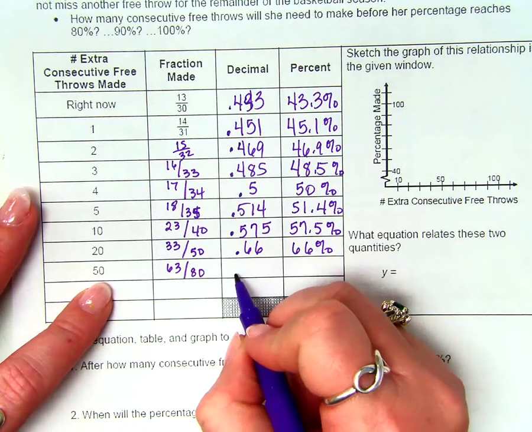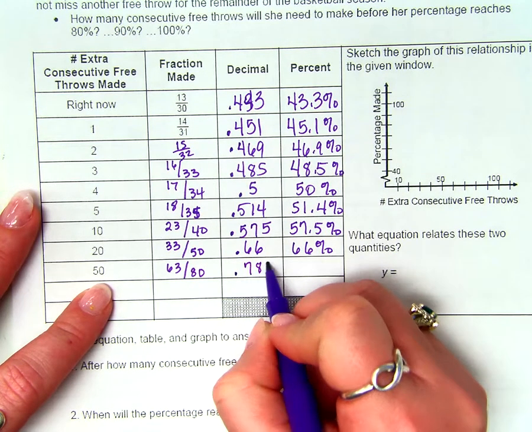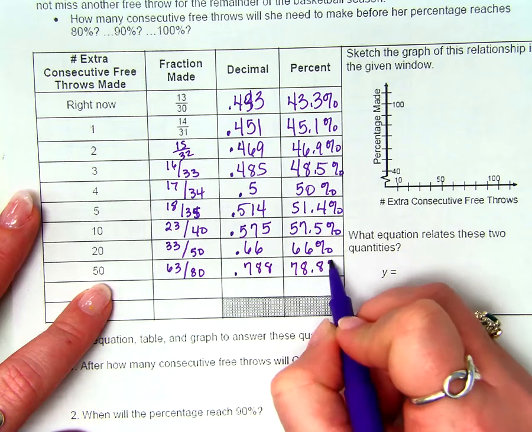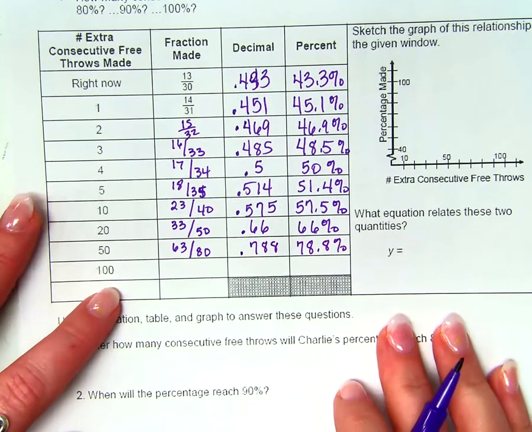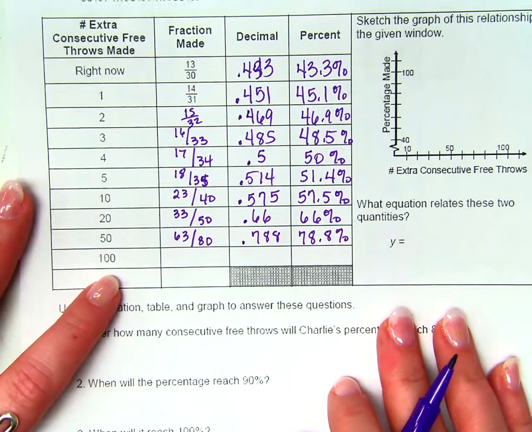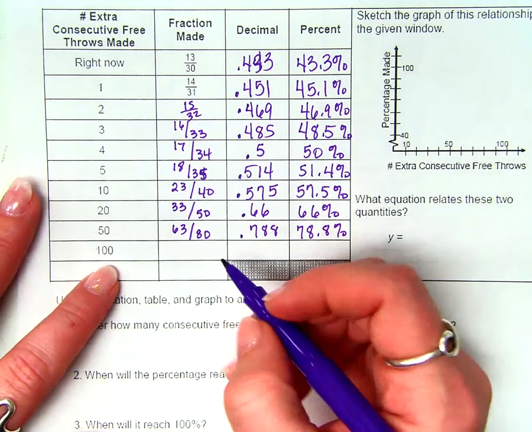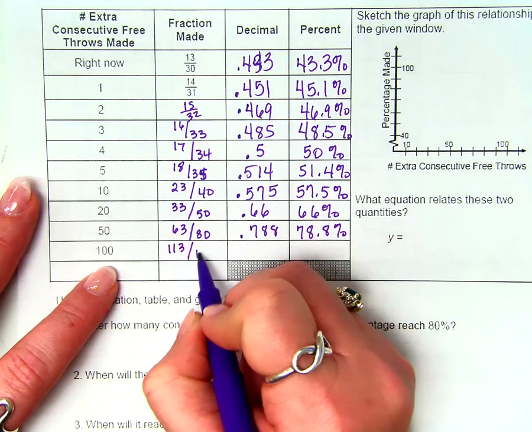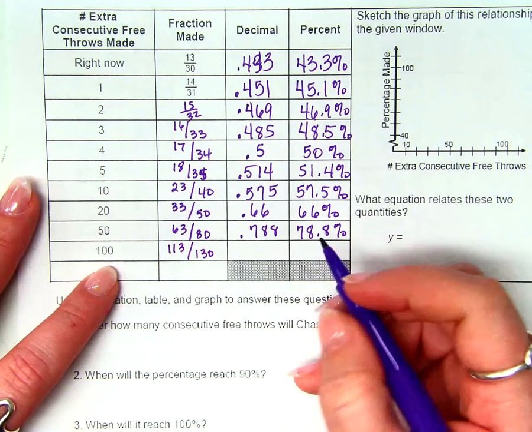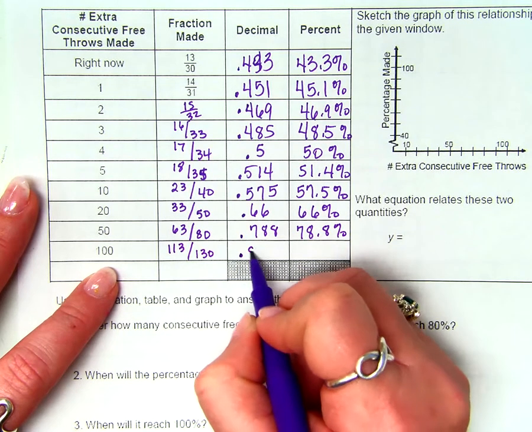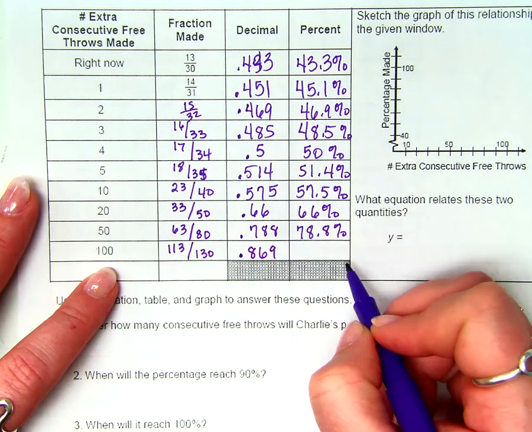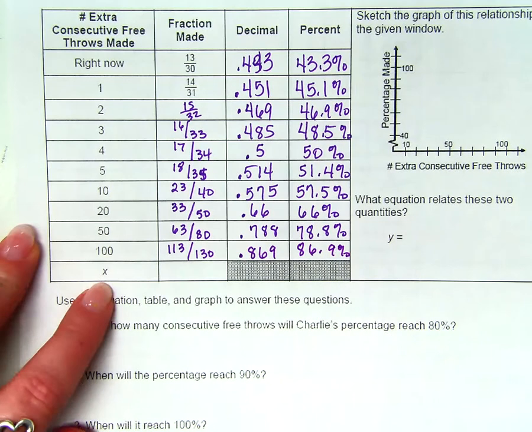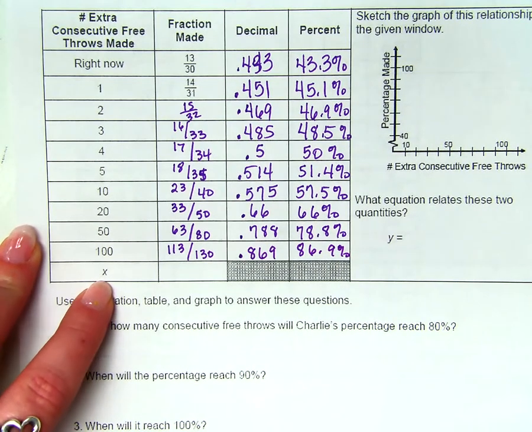So 0.788, which makes her percent 78.8%. 100 in a row: 113 over 130, which makes her decimal 0.869, and her percent 86.9%.